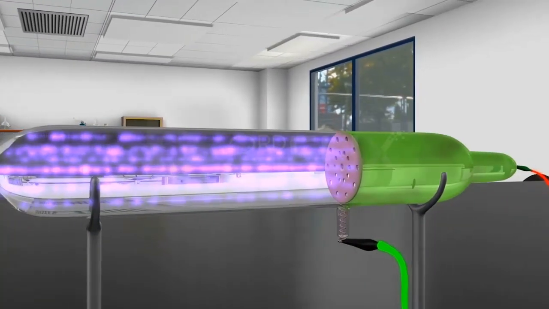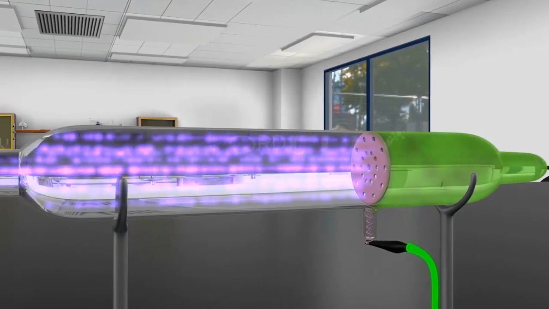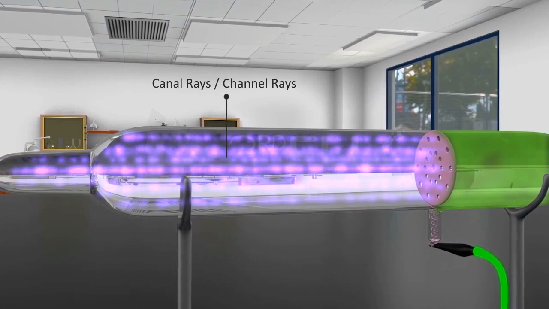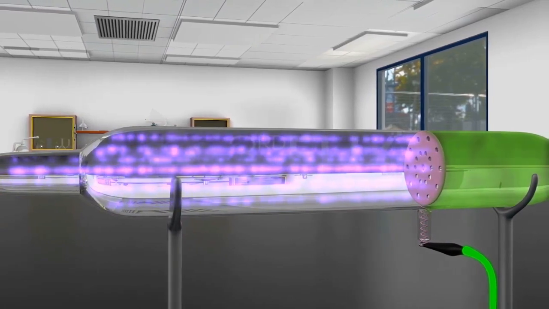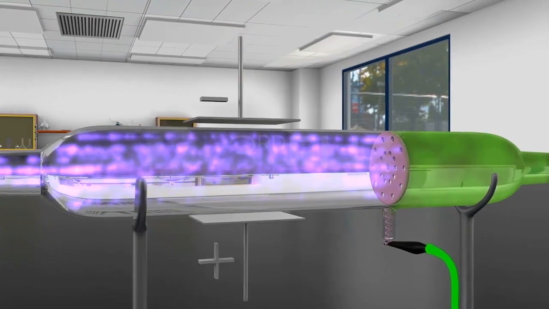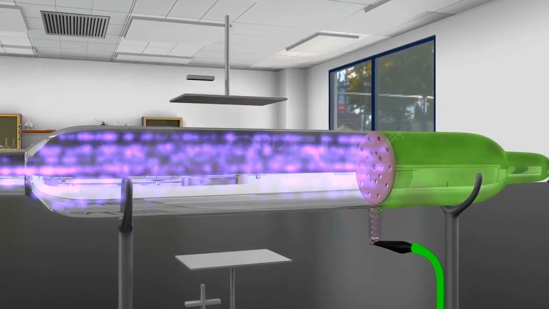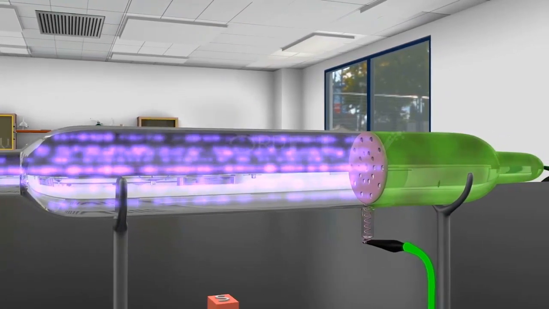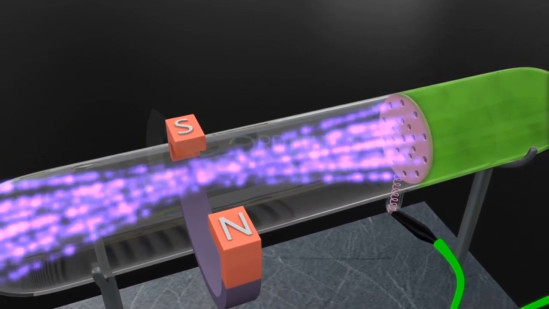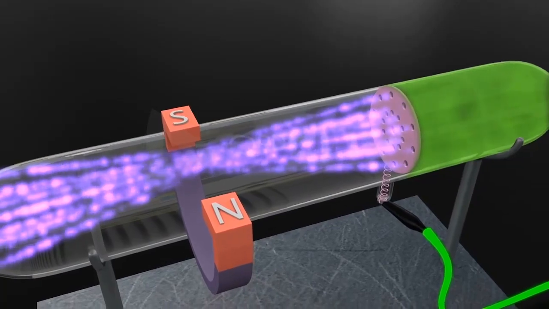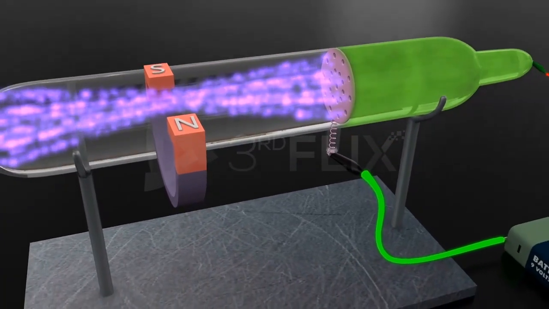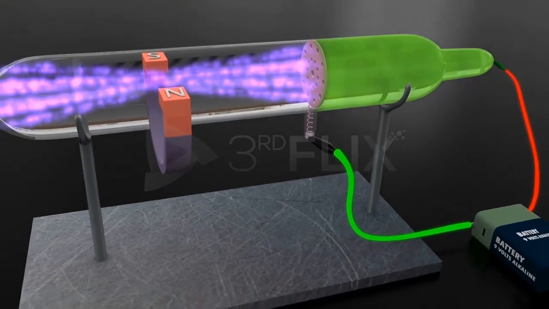As these rays passed through the holes or channels in the cathode, they were also called canal rays or channel rays. When an electric field was applied perpendicular to the direction of the rays, they were found to deflect towards the negative plate. Similarly, in the presence of a magnetic field, they were found to deflect towards the south pole of the magnet. Hence, these rays were believed to consist of positively charged ions.